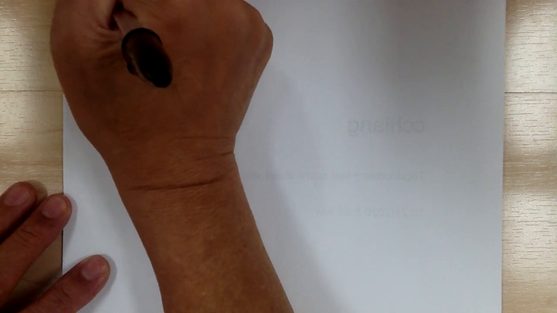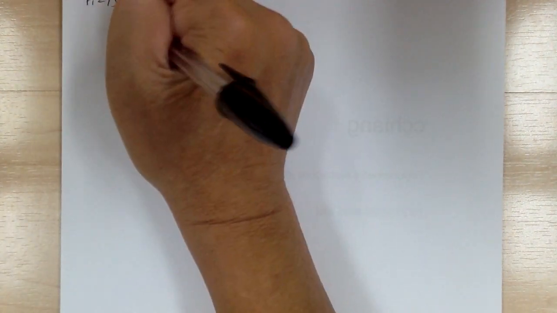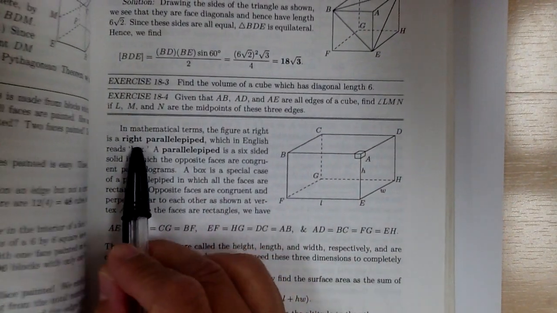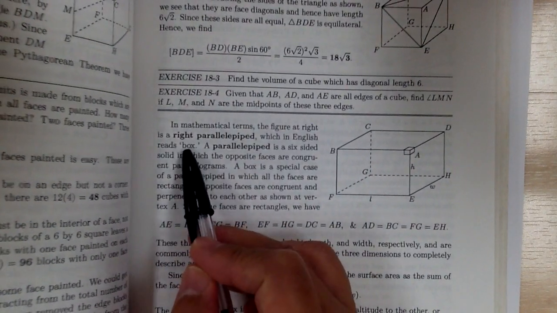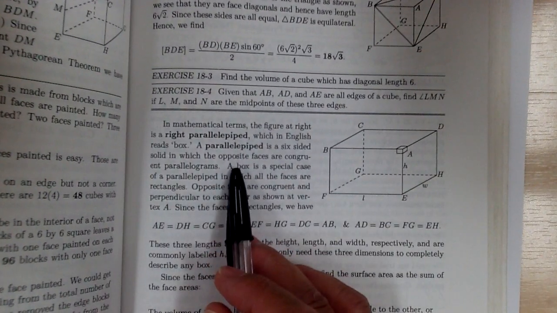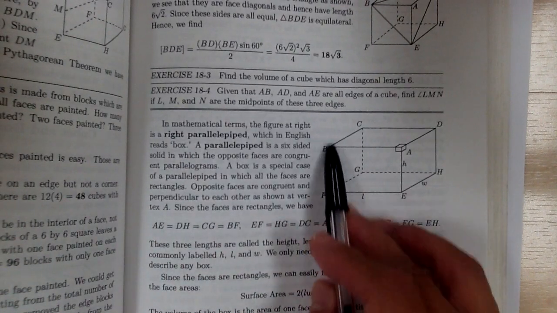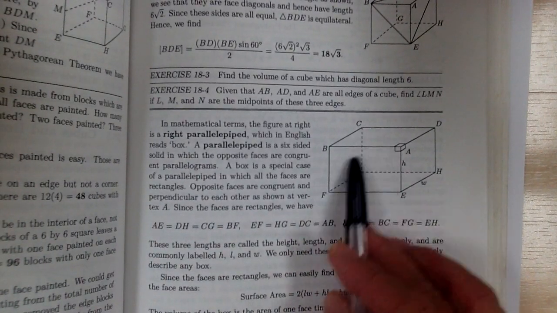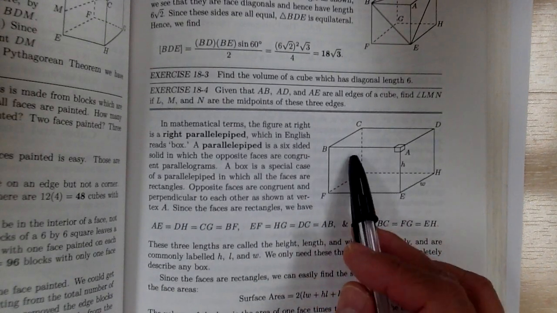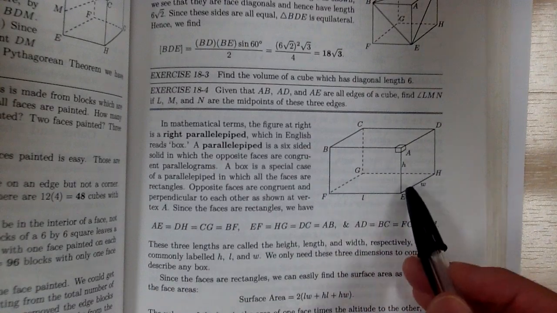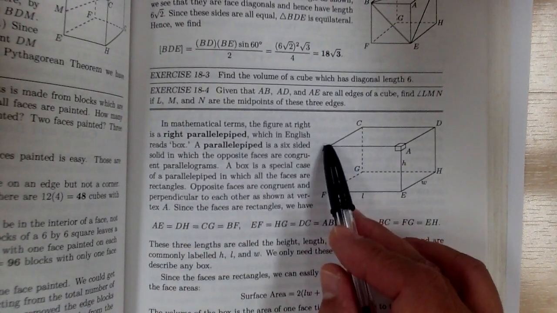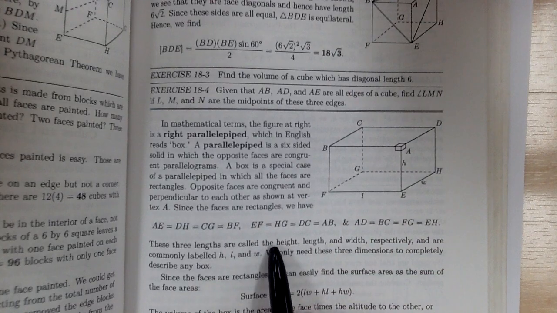Okay, let's go to the next terminology. So on page 215, you have a right parallelepiped. So you have this term right over here. Right parallelepiped means a box. A box is a parallelepiped. And when it says right, it means it goes straight up, okay? Because sometimes a box can be slanted, so the front face can be a parallelogram, right? So that would not be a right one. So again, the word right means it goes straight up and down. So that means every face is a rectangle or a square, okay?